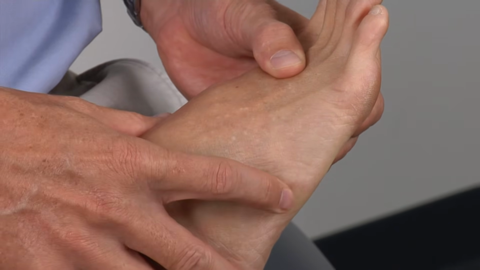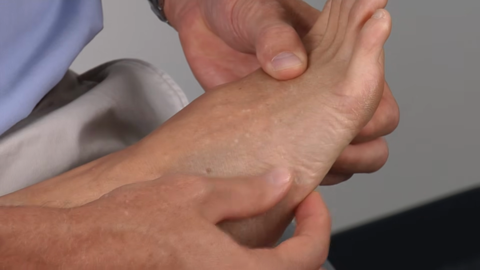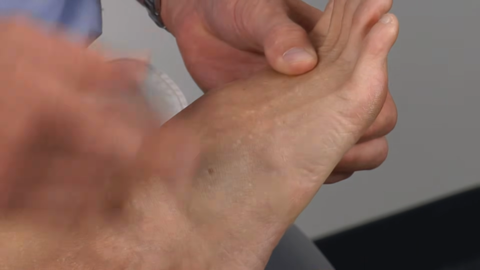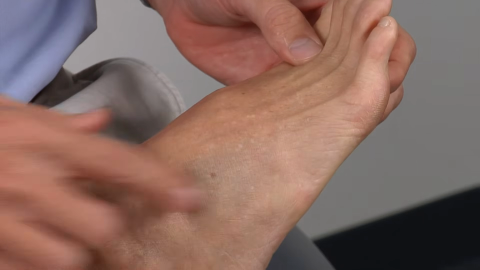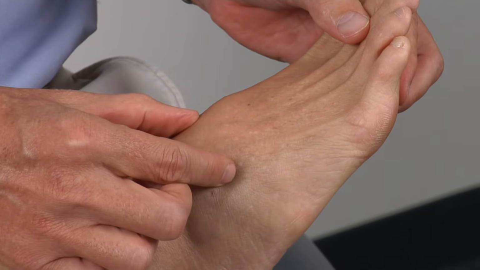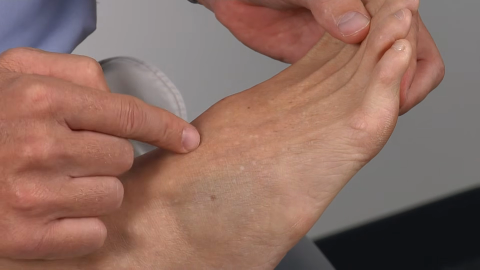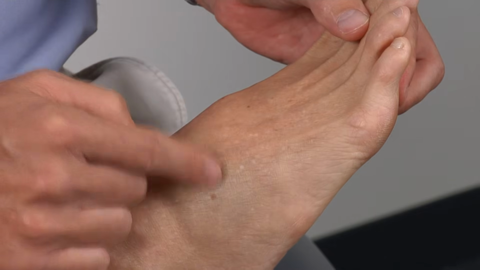So we will palpate the tubercle of the fifth. That is your base, shaft, head, as we looked at with the big toe. And then from that, we are going to palpate the only two bones left, and that is going to be the middle or second and third cuneiforms.